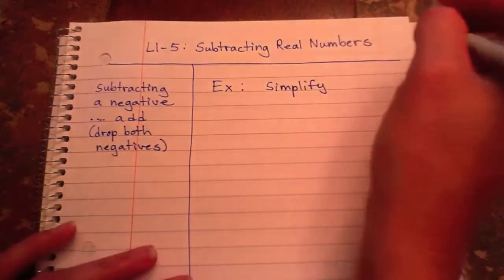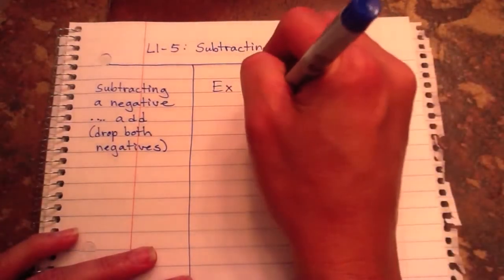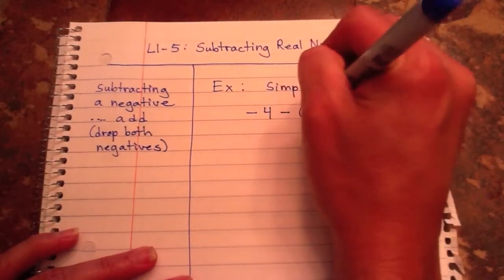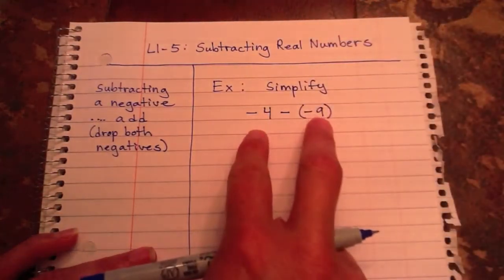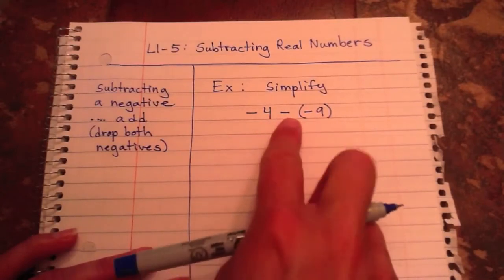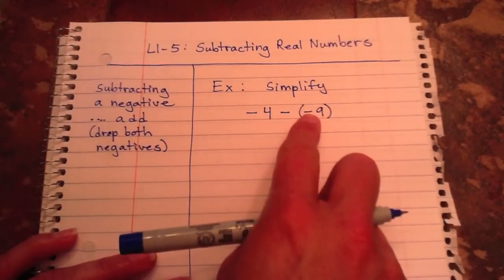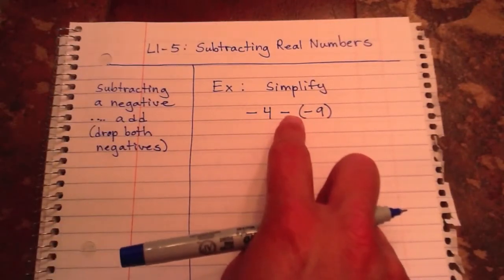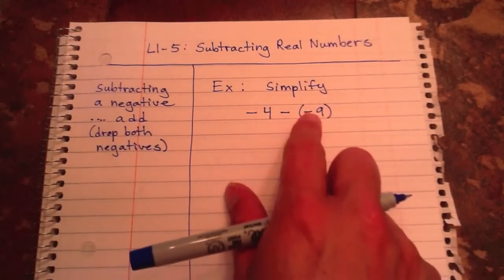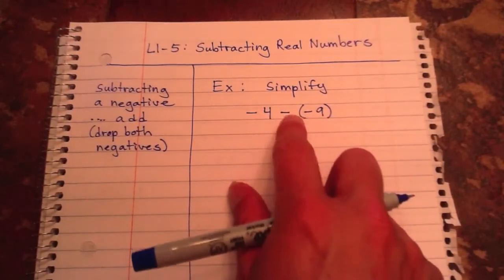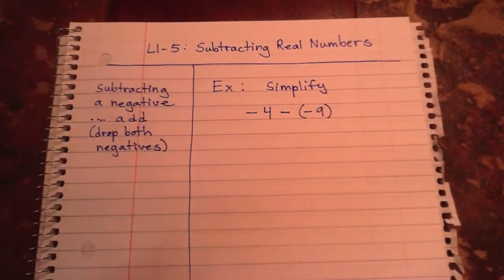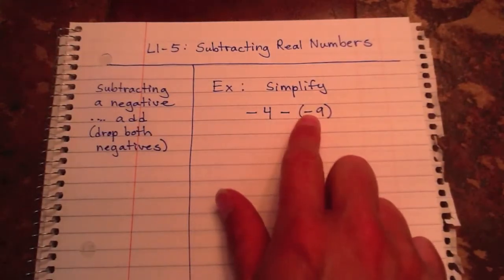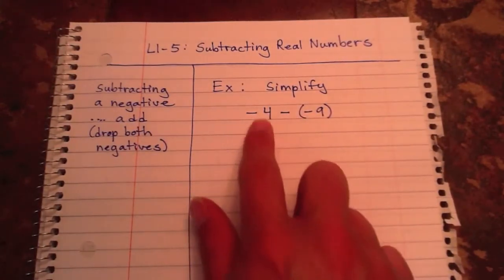So if I ask you to simplify -4 subtracting -9, I'm not dropping these negatives. I'm looking at that rule from 1-4: negative times negative is a positive here. So these right here combine and become one positive. This stays negative.